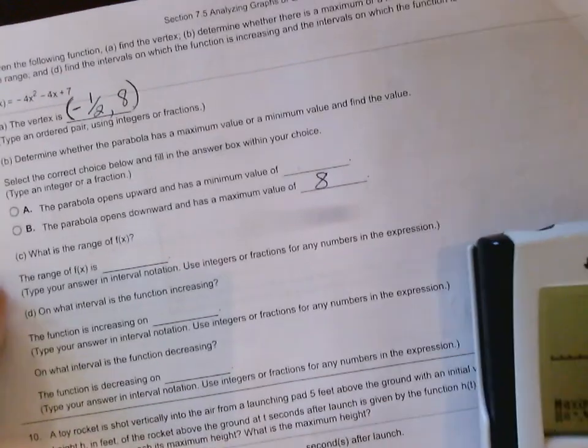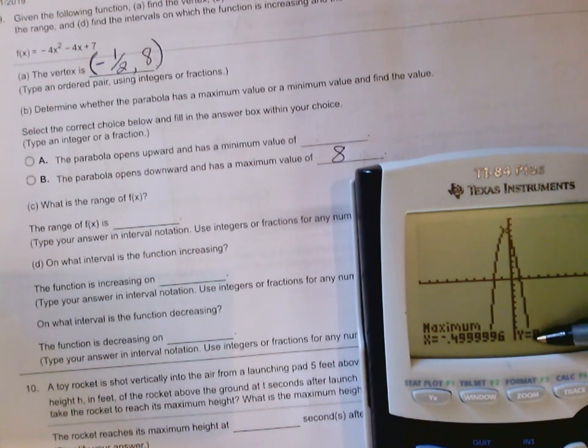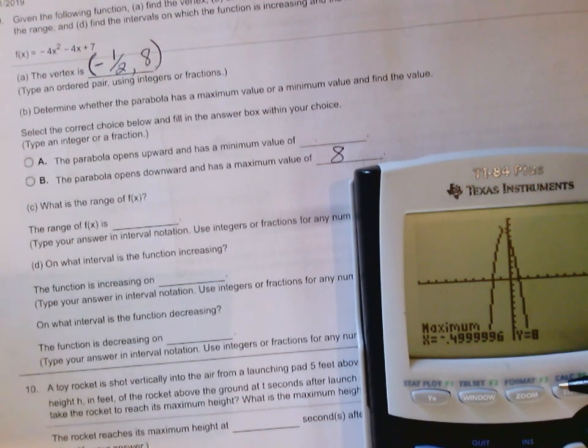Now, the range. So let's look at this picture. Here's the range, talking about the y values. So this is going to be different than the last one because this time the y values don't go up past 8, which means where do they start? They start forever, ever down at the very bottom of the number line, which would be negative infinity.